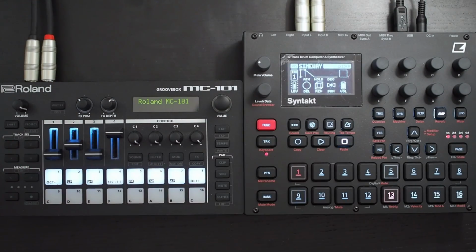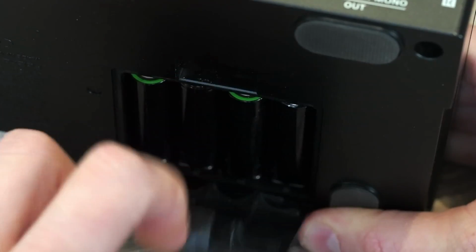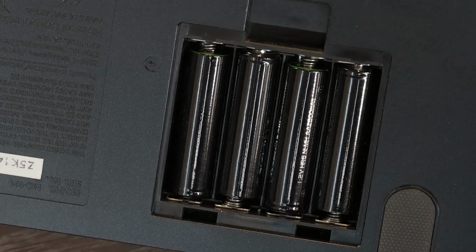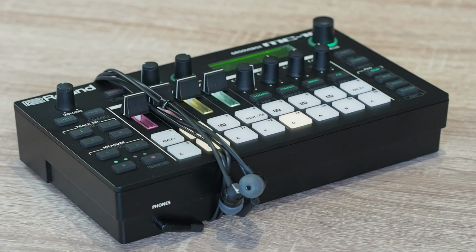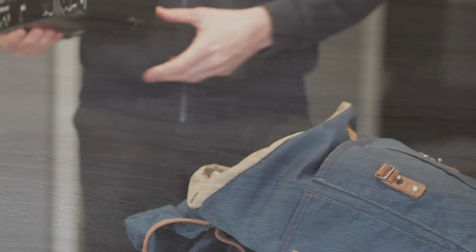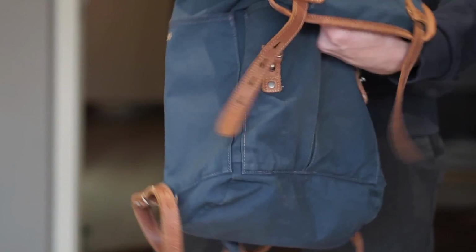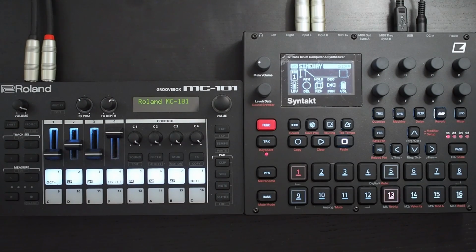The MC-101 can be powered directly through any USB port using 5 volts, and that means that any USB power bank or your laptop will work just fine. And it can also run on 4 AA batteries. This makes it much more convenient to just grab and go. And as a result of this, the MC-101 is more likely to sit on my bed table or on the kitchen table and so on. And that makes me use it more often.